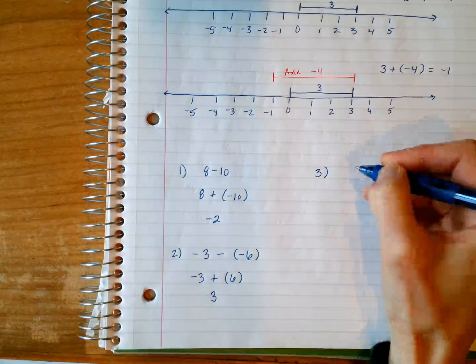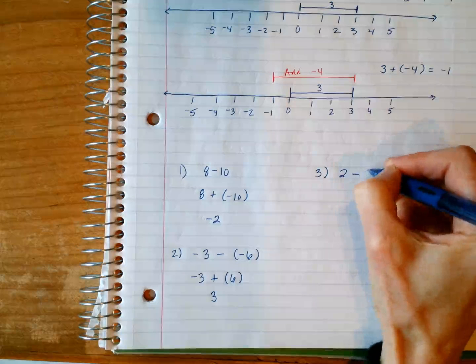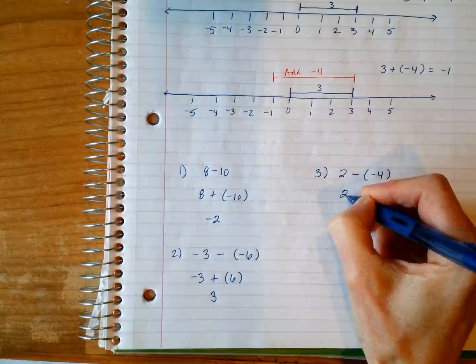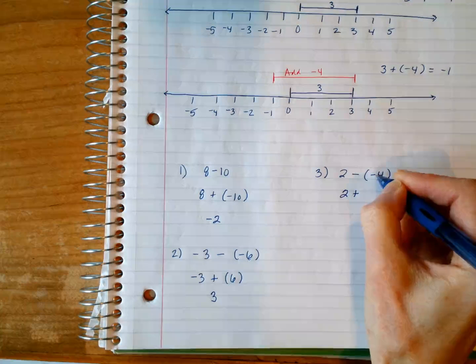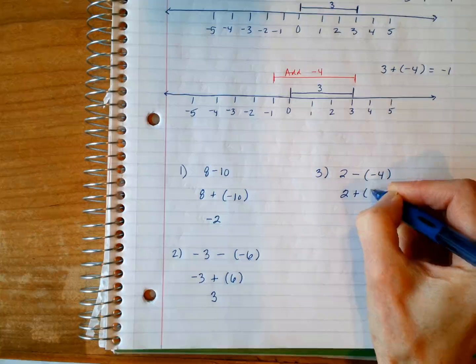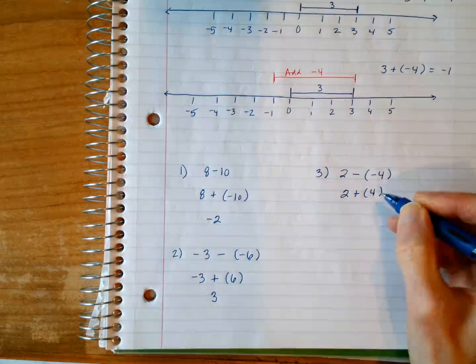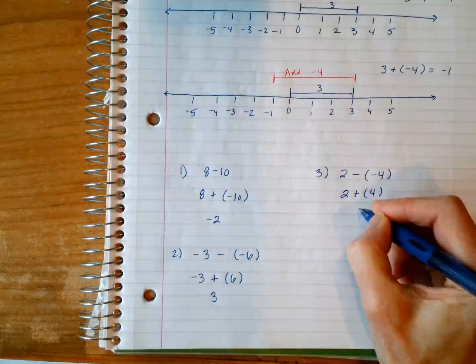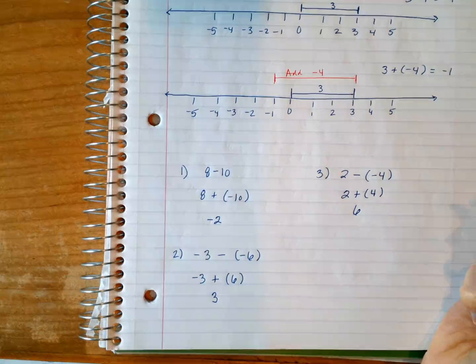Third example, 2 minus a -4. 2, add its opposite of the -4. We're going to add the opposite of -4, which is 4. And that would be like saying you have $2, you get 4 more, and you've got +6.